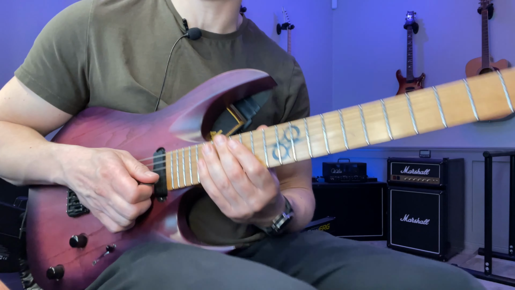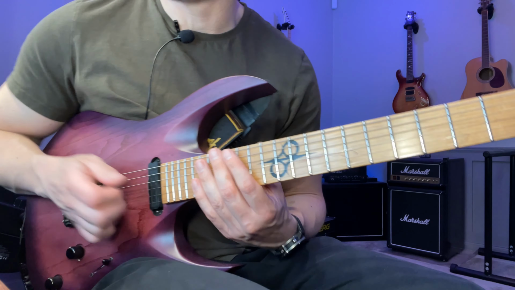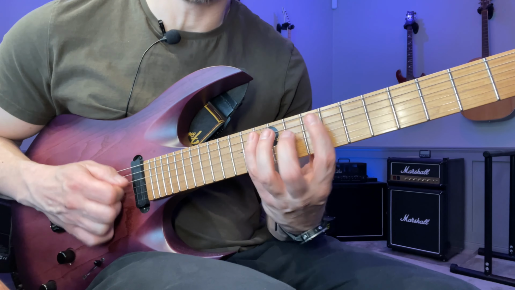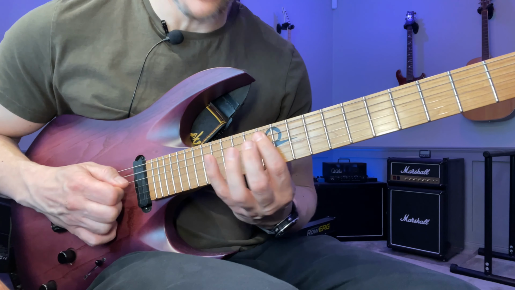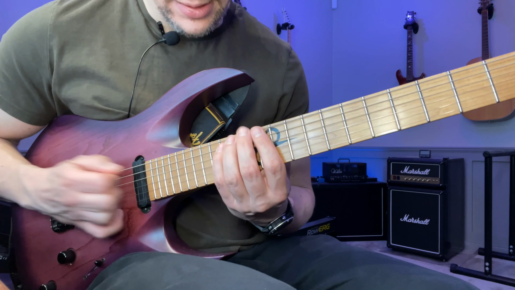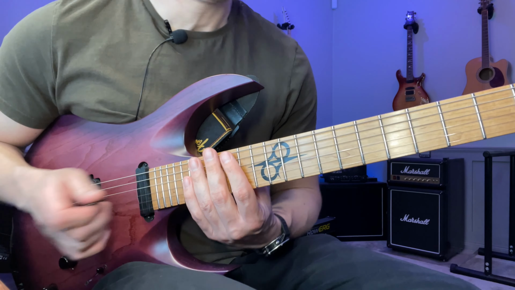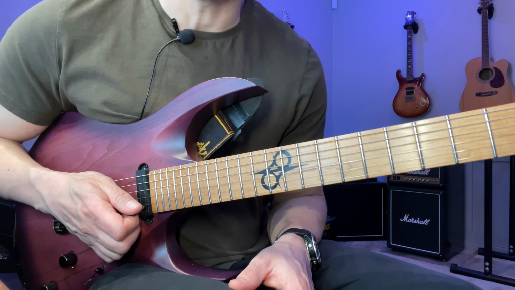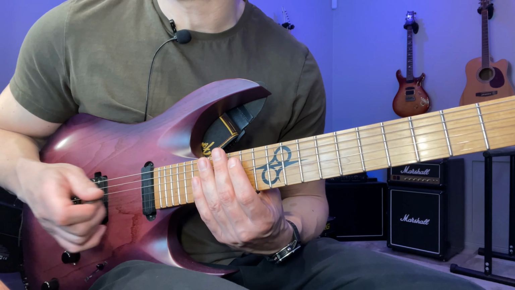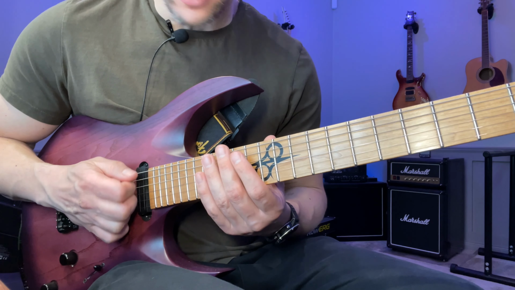And the last one here, if you look in the notation, I notated these as groups of 6. 1, 2, 3, 4, 5, 6. But this one is a group of 7. And, you know, when I play it, it's not exactly that subdivided, but it's definitely faster though.